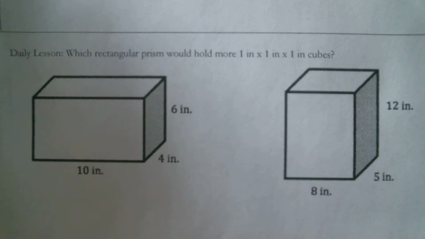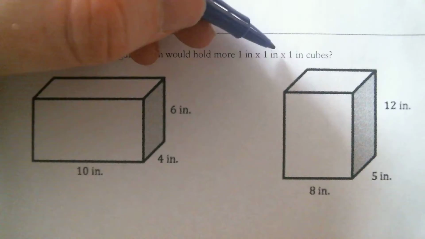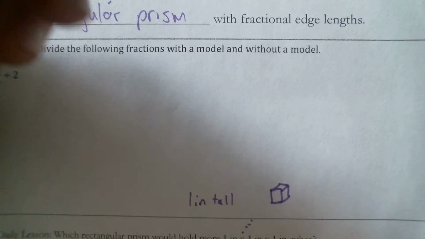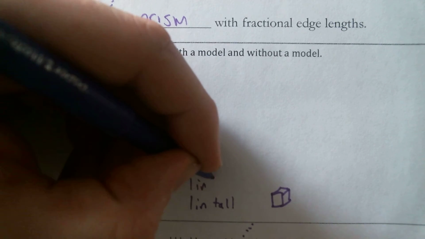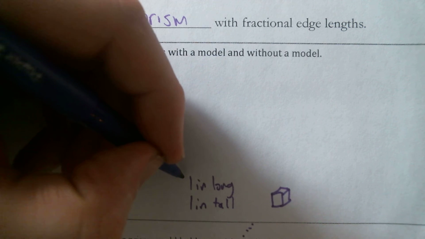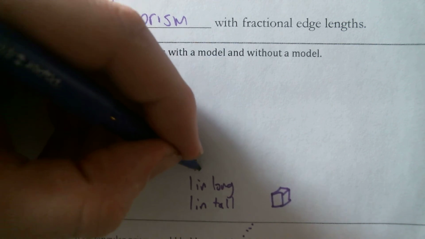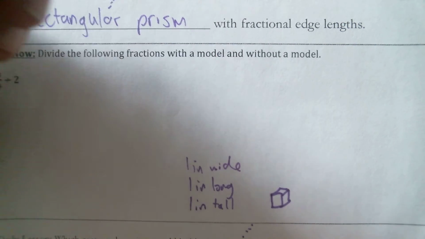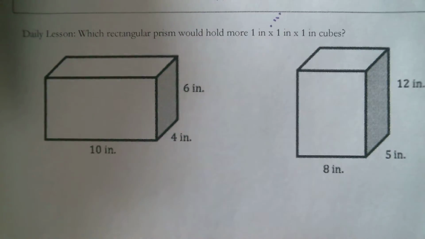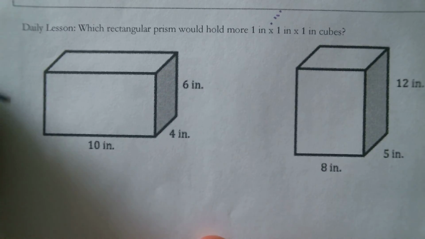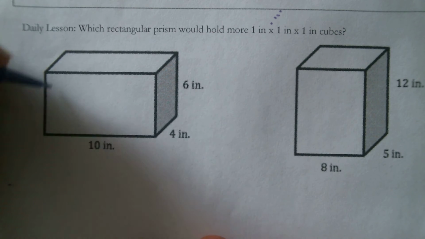All right, so we want to know which one of these would hold more 1 inch by 1 inch by 1 inch cubes. When I'm talking about a 1 inch cube, all I mean is that I have a cube and it's 1 inch tall, 1 inch long, and I guess 1 inch wide. Okay? So I want to know how many would fill up each one of these. Which one would fill up more? So if we think about it, let's start with one at a time. We want to fill the entire thing.